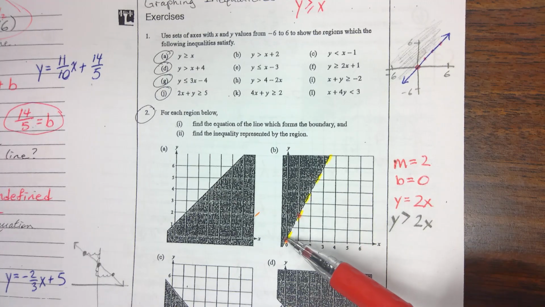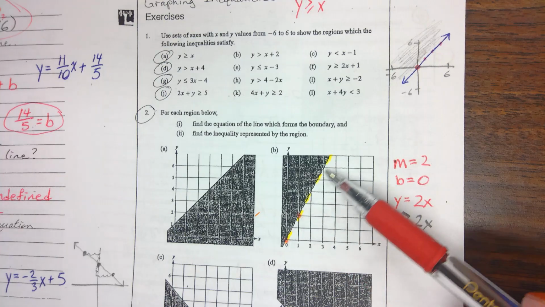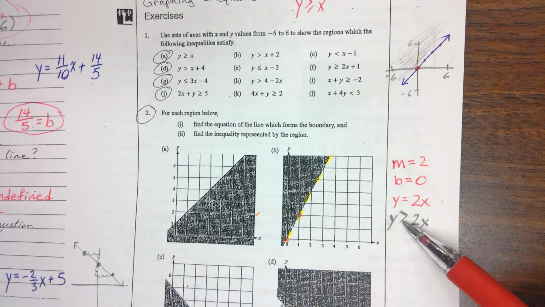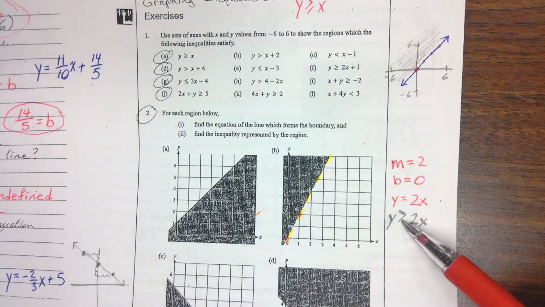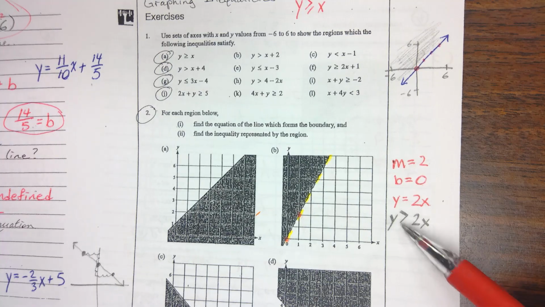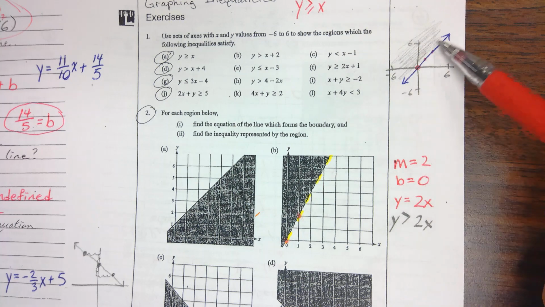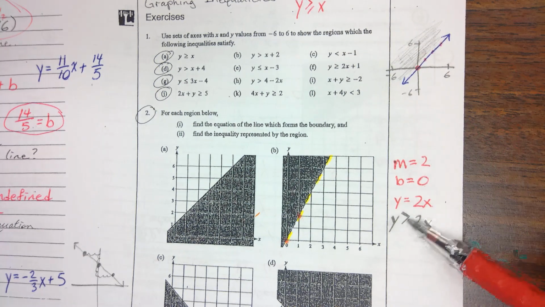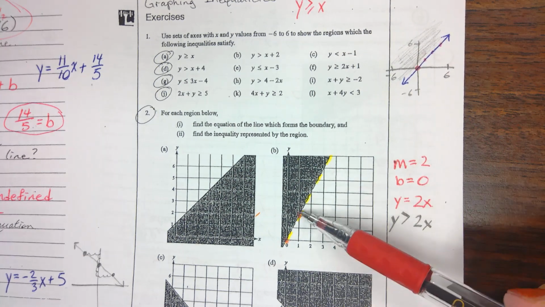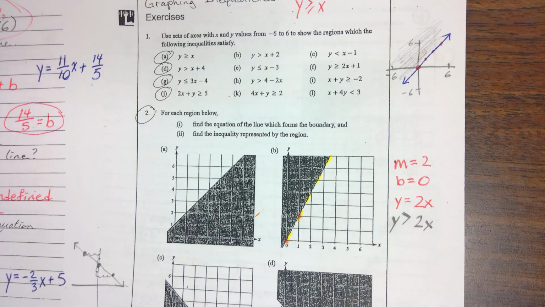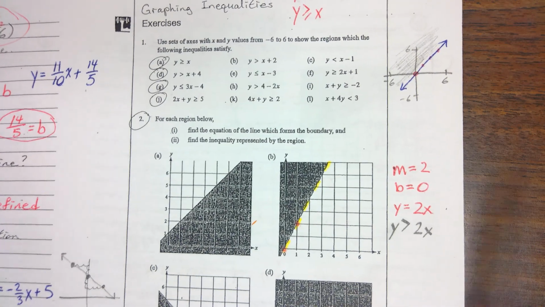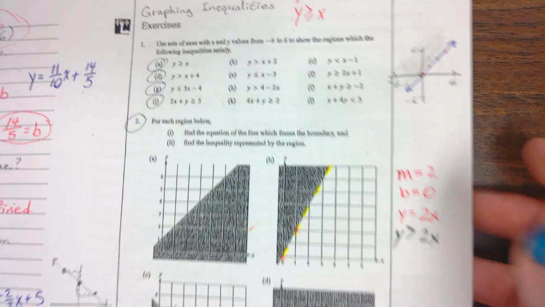If you look carefully, you'll see that it is a dotted line, and so it's greater and not greater or equal to. Okay? So in terms of the inequality, if it's greater or equal to, it's a solid line. If it's just greater, it's a dotted line right here. Okay. So that was page 6.